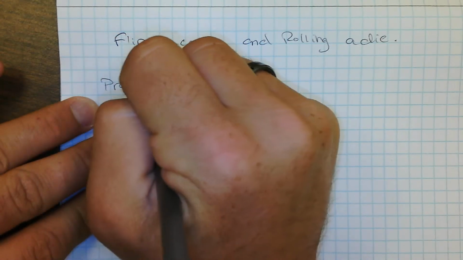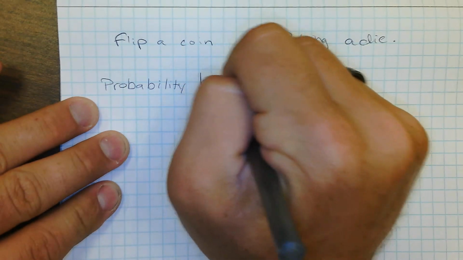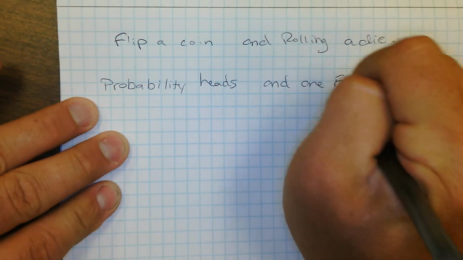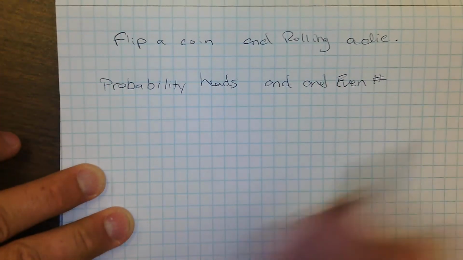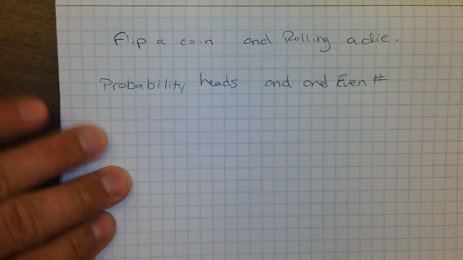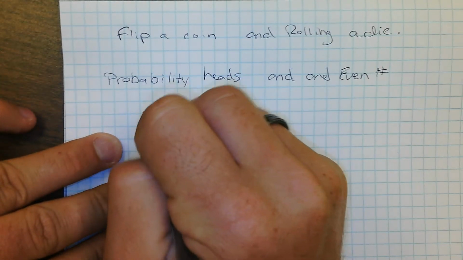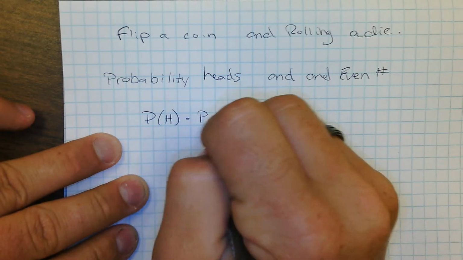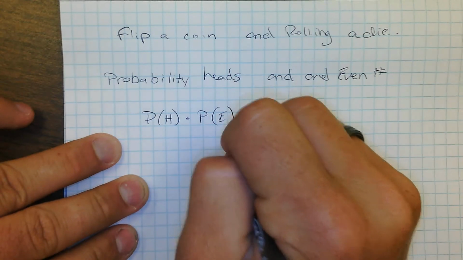I want to know the probability of heads and an even number. In order to do this, I'm going to have to multiply the probability of heads times the probability of an even number.